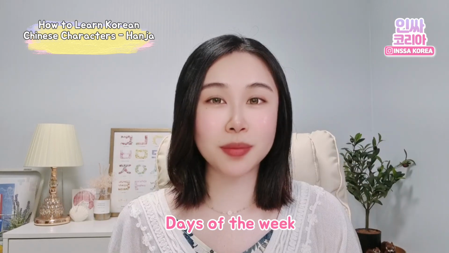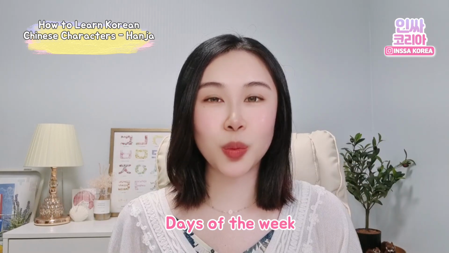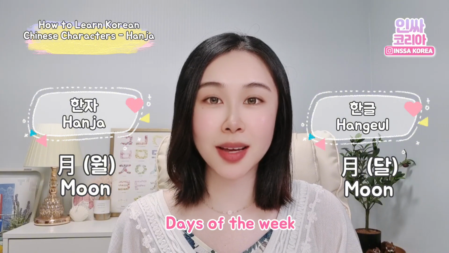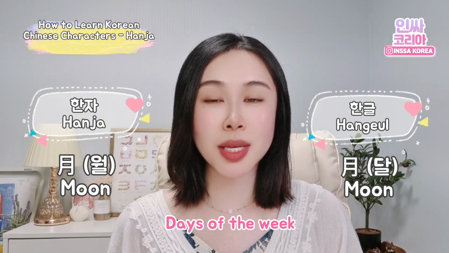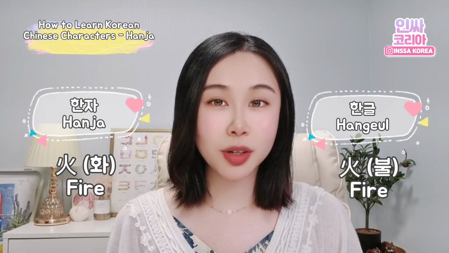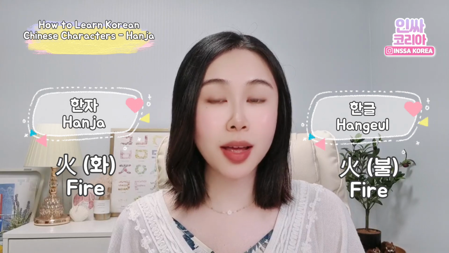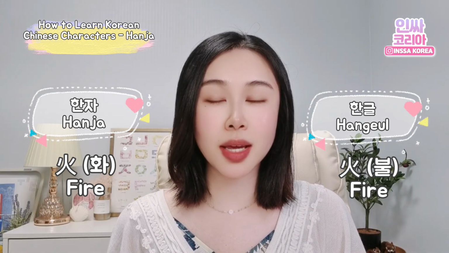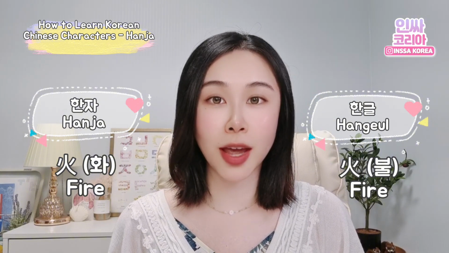Taking the words from the days of the week again, we have 월, which means moon in Hanja, but in Korean, we say 달. Similarly, we have 화 as fire in Hanja, but in Korean it is 불 for fire.